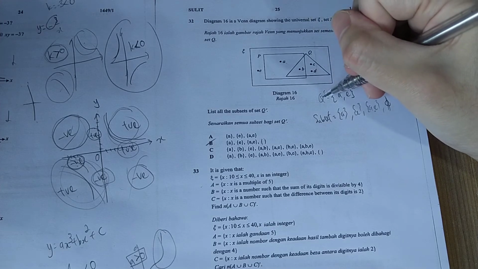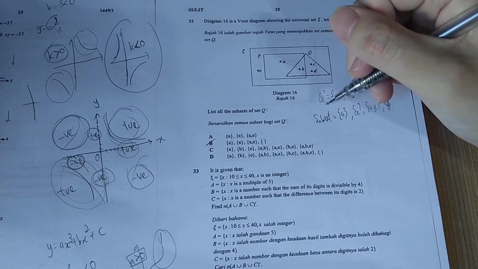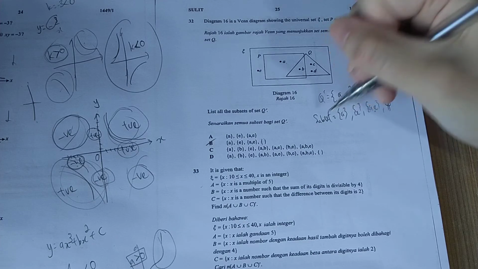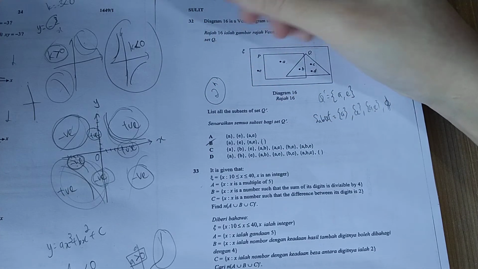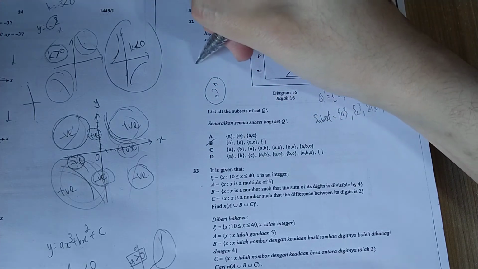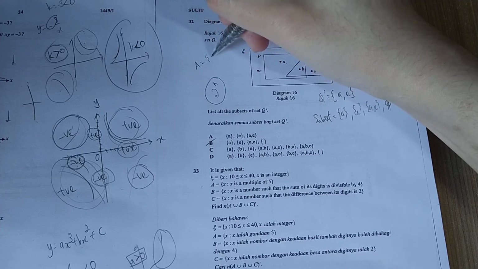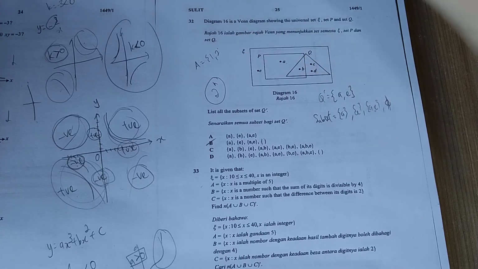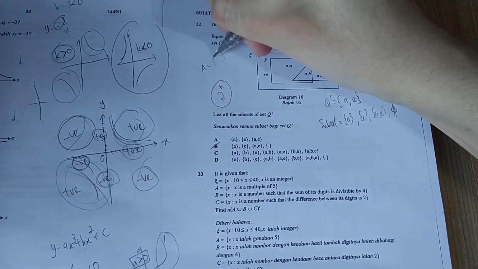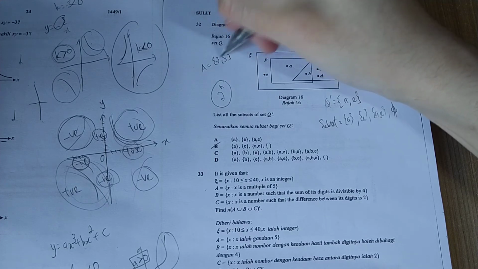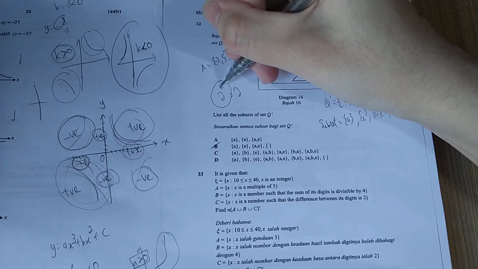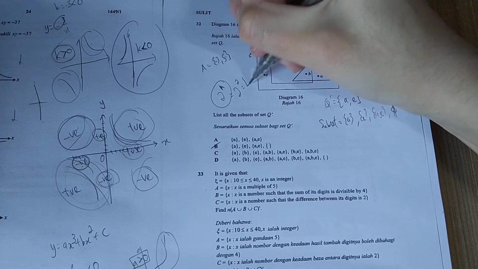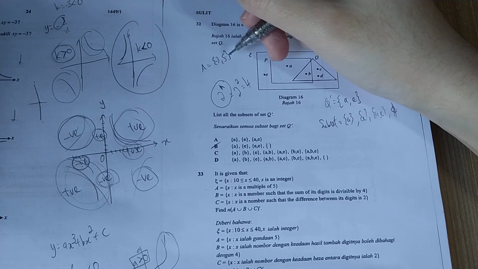Remember, the number of subsets will always be 2 power n. For example, if your set A has 2 elements, like 1, 2, or 3, 5. That means how many elements? 2 elements. So how many subsets? Put the number of elements into here. So 2 power 2 is 4. That means it will have 4 subsets.